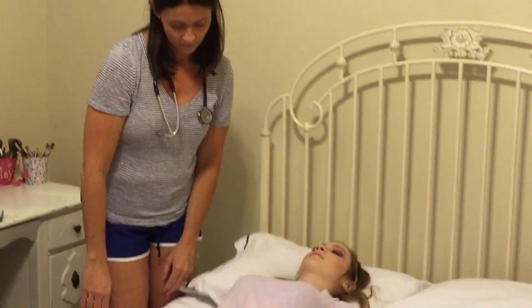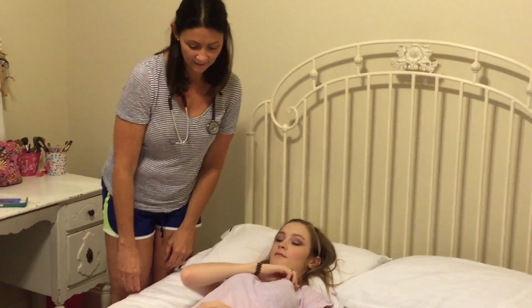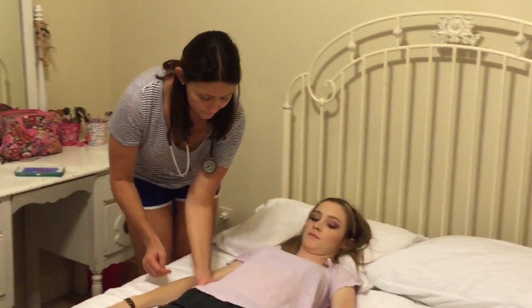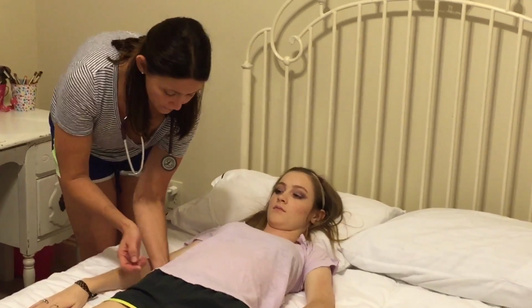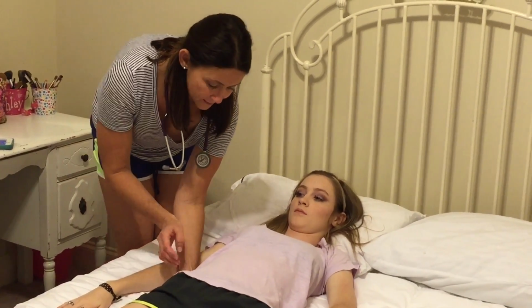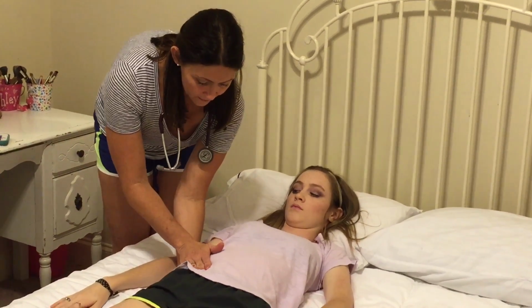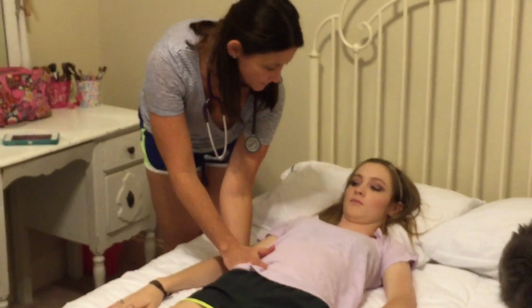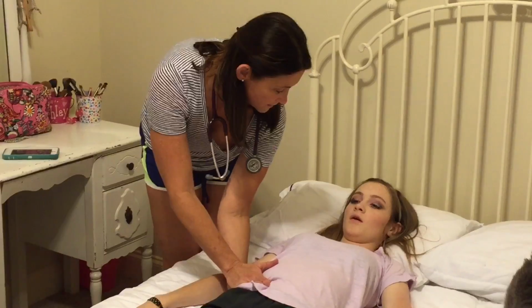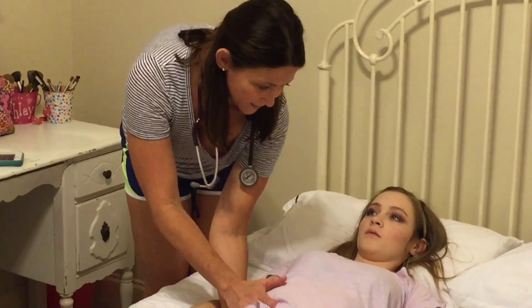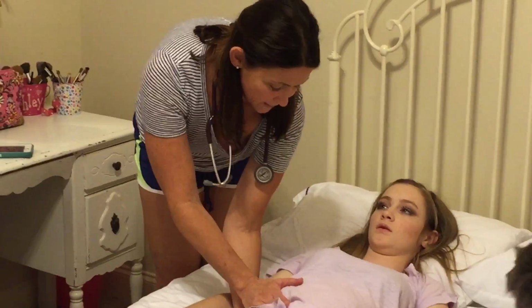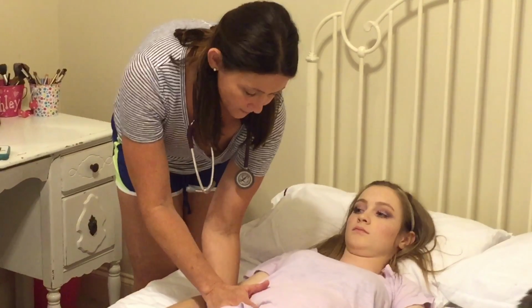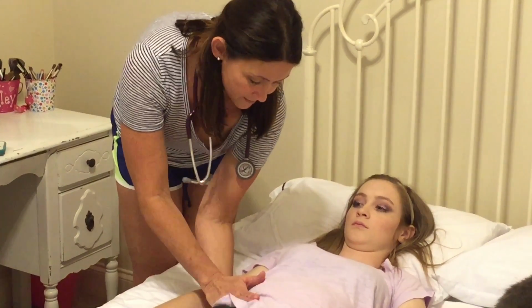Okay, have the patient lay on their back. Now I'm going to palpate the kidney. So I'm going to put my left arm under the patient's back, the right quad. I'm going to deeply palpate. Ask the patient to take a deep breath. You can feel the kidney. If the kidney is enlarged, it usually means a mass.